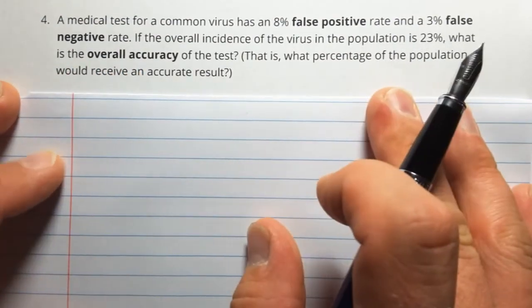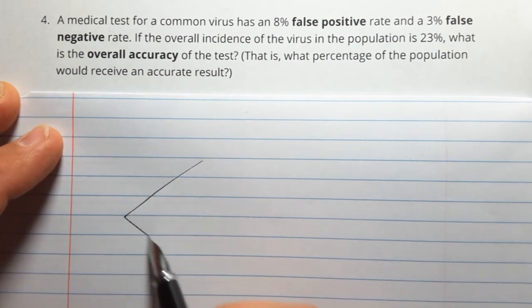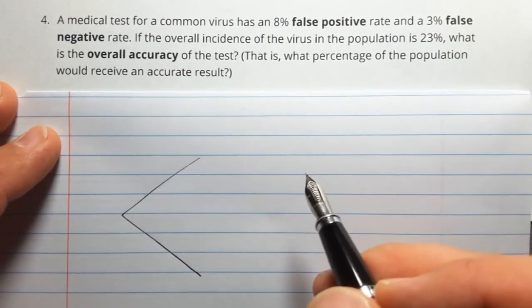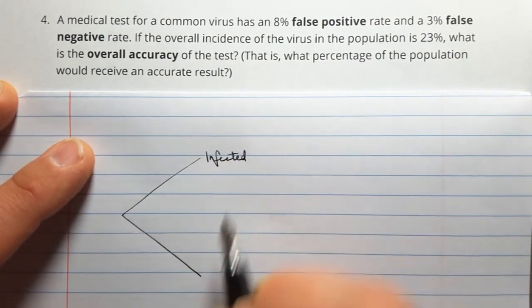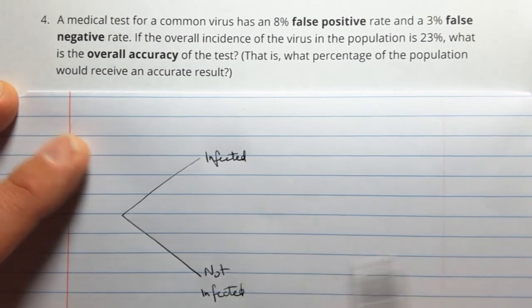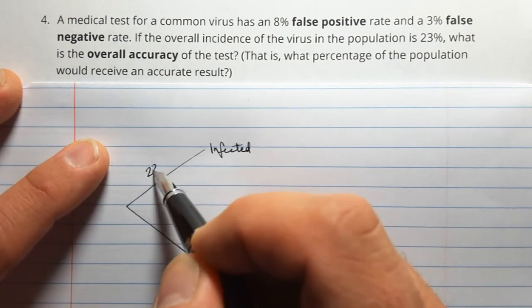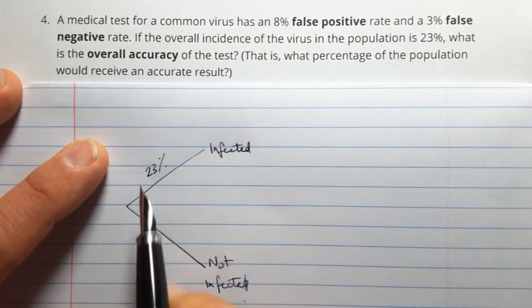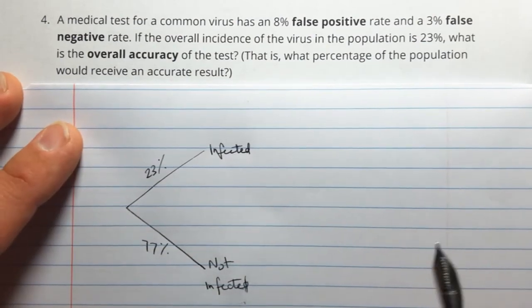So we're going to draw a tree, and the first branch here is: is the person infected or not? There's a 23% chance of any one individual being infected, and subtracting that means there's a 77% chance of a person not being infected.